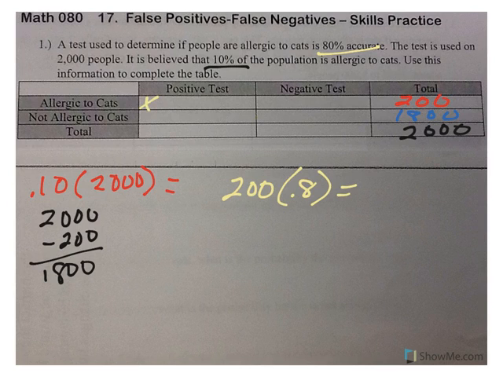So I'm looking for this spot right here. So 200 times 0.8 gives me 160. So of my 200 people who are allergic to cats, 160 of them will test positive. Well, that means of the 200, I subtract the 160 who actually do test positive, and that means 40 of them will test negative.